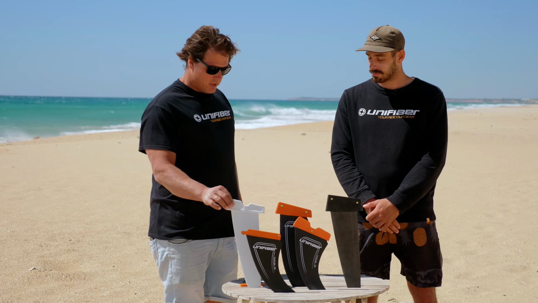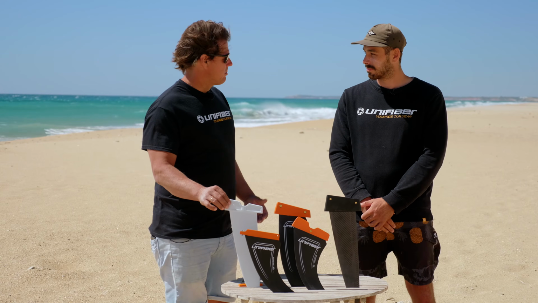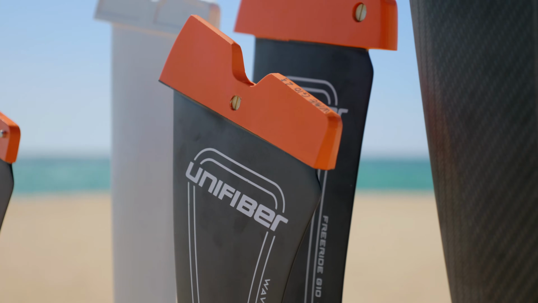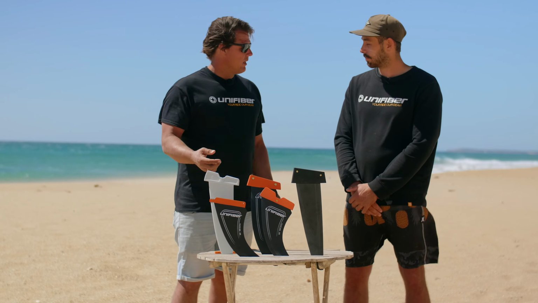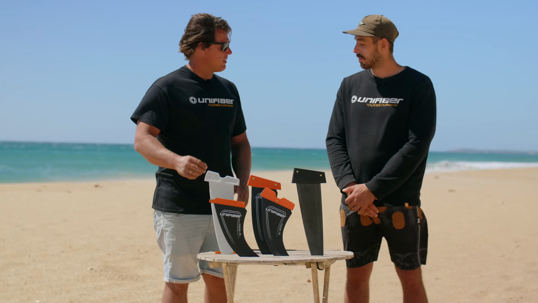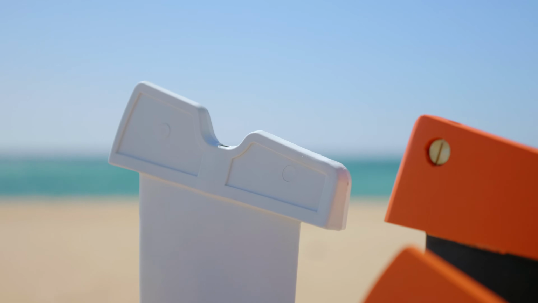We'll start with the power box. This is the most used fin box in the industry. Yep. It's an easy to use box, has one screw. Easy to take your fin in and out, has a conical size on all sides, yep. So it just goes in and it tightens itself.